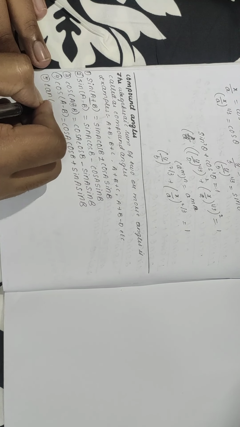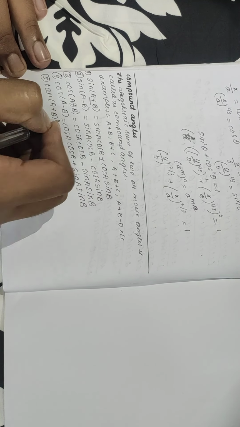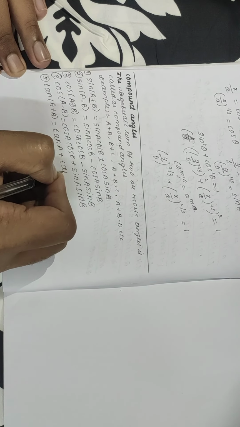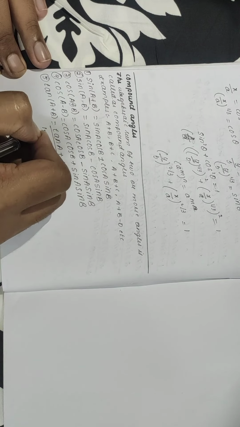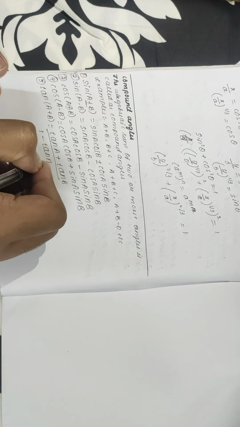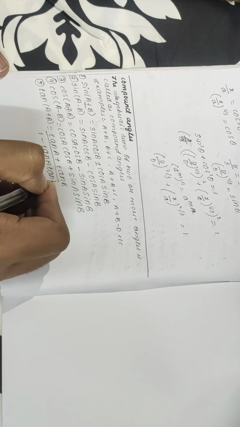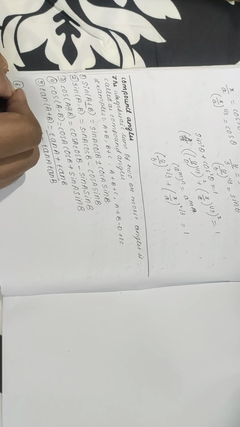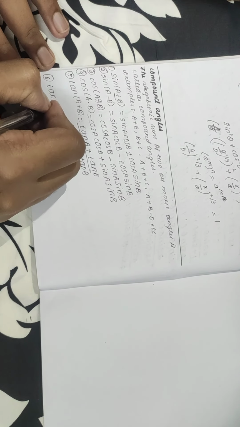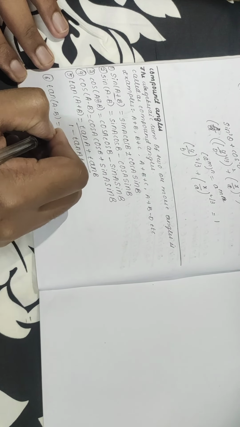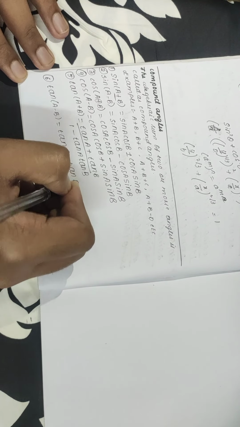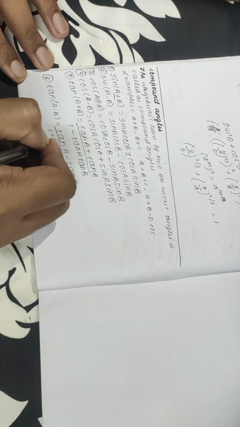Formula of tan of a plus b, which means tan a plus tan b by 1 minus tan a into tan b. Sixth formula, tan of a minus b, which means tan a minus tan b by 1 plus tan a tan b.